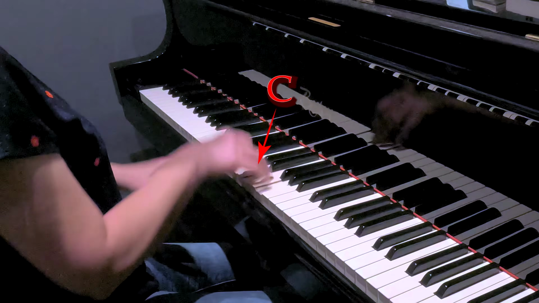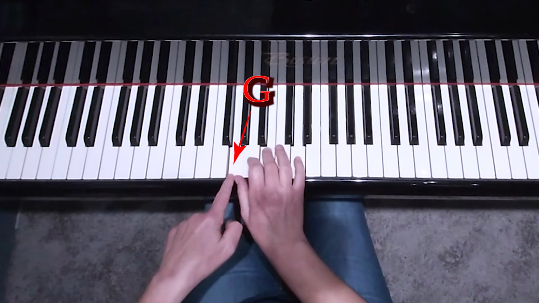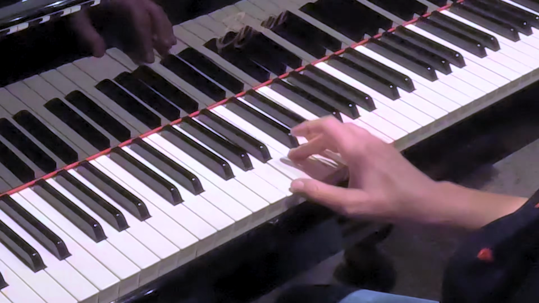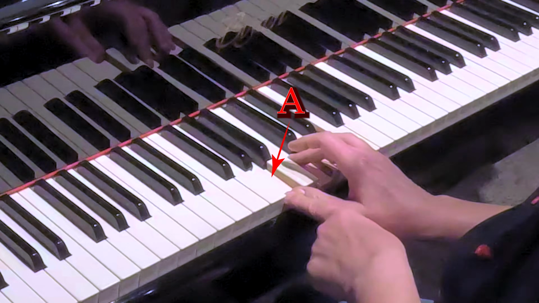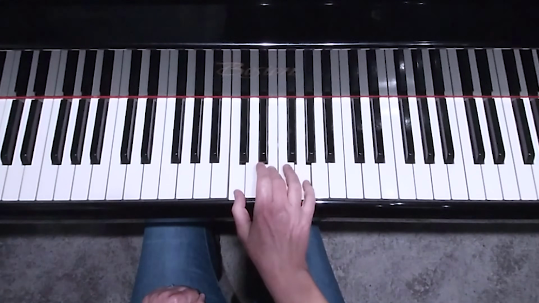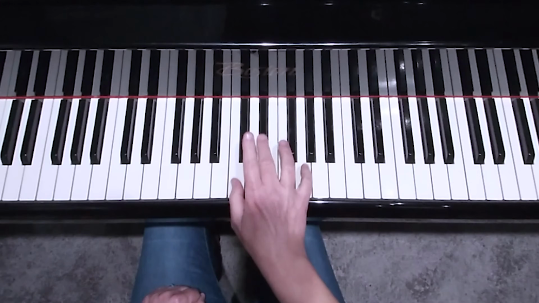C major, G major, A minor. You can also notice that there is a pattern to transform a major chord to a minor chord or a minor chord back to a major chord. Now, lower the middle note a half step, and you'll be playing the minor version of the same chord.